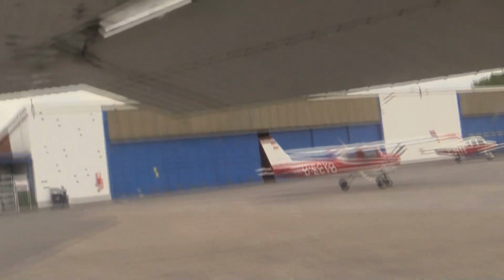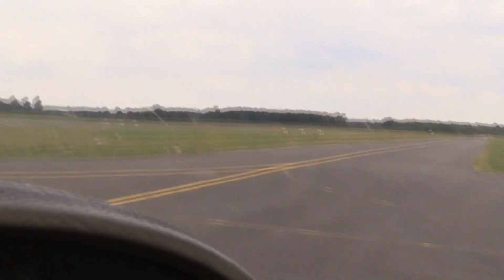Pull down. And they're going full up again. Now I will make an announcement on the frequency of this airfield that we're taxiing and what we're gonna do.